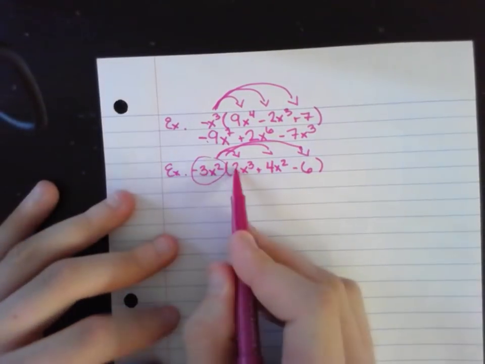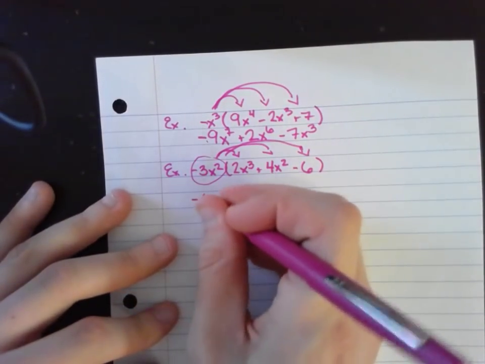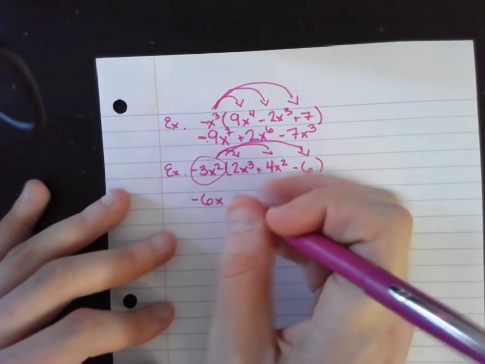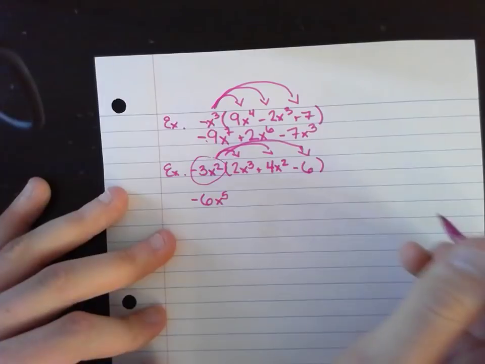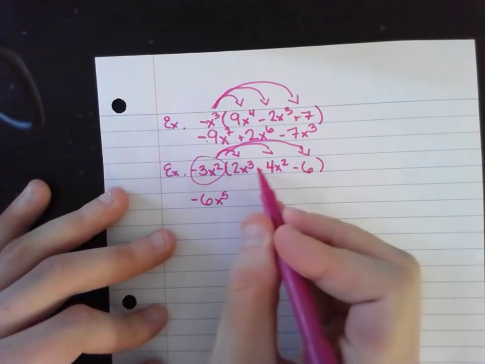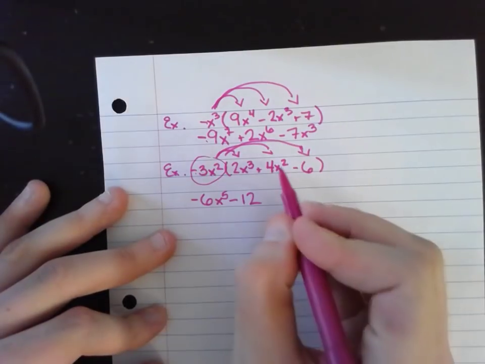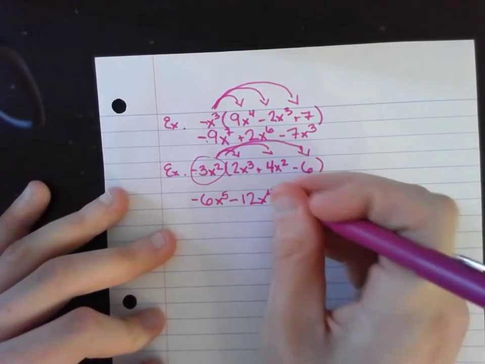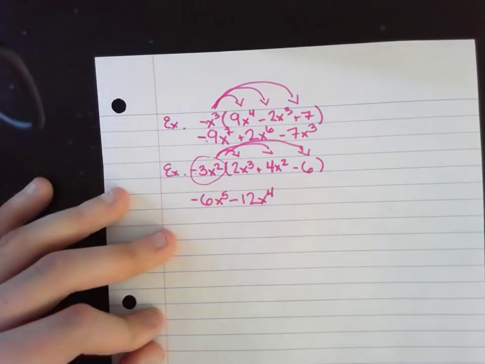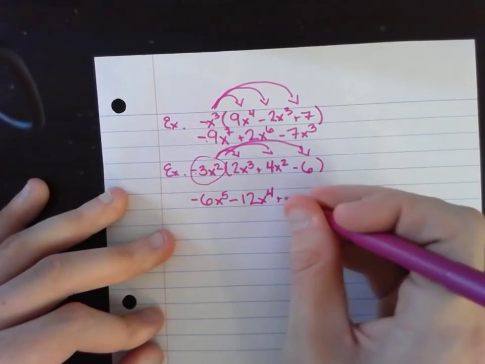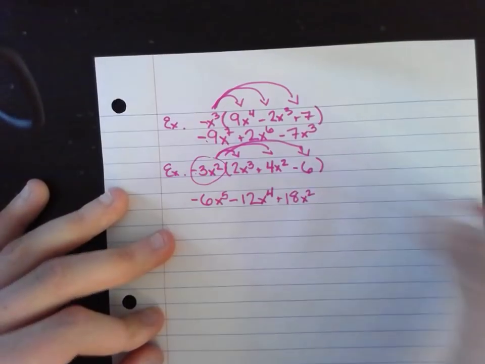So negative 3 times 2 is negative 6. X squared times x cubed is x to the, not 6th, 5th. Negative 3 times positive 4 is negative 12. X squared times x squared, I mean, you're safe with that one. 2 times 2 is 4 and 2 plus 2 is 4, so it's x to the 4th. But remember, you add the exponents. Last one's easy, plus 18x squared.